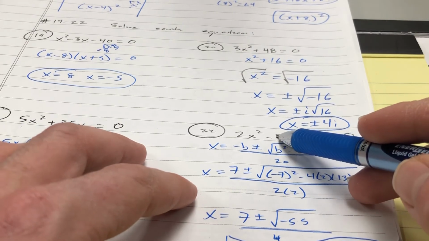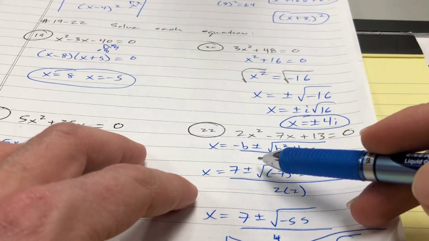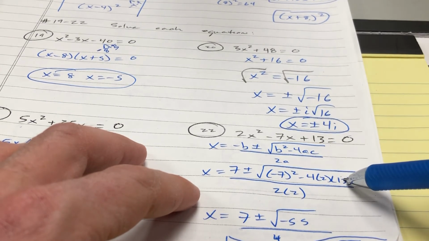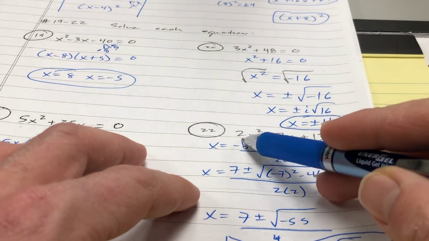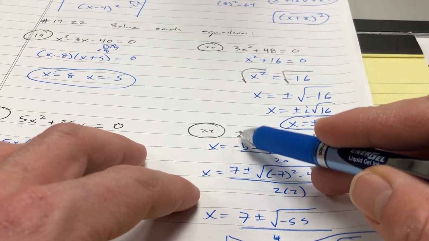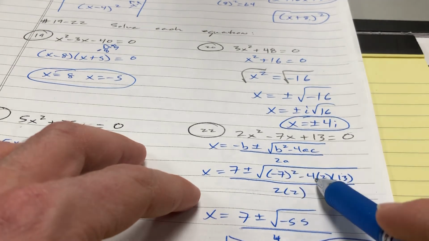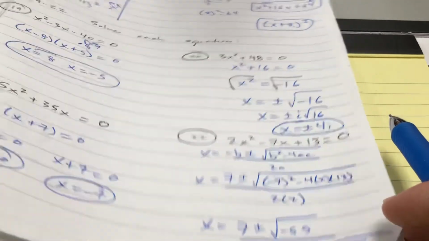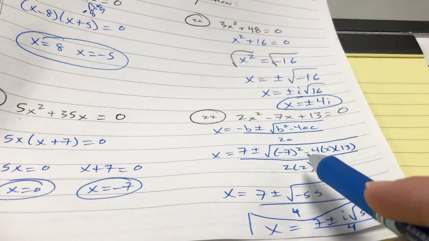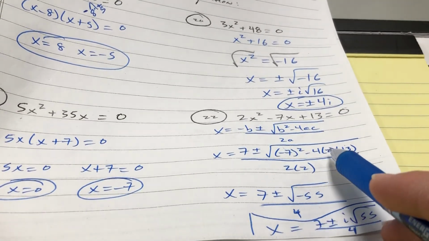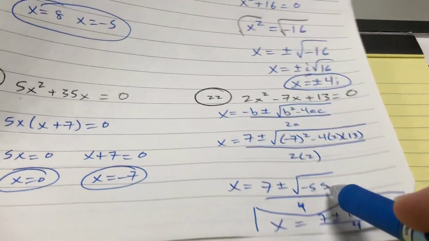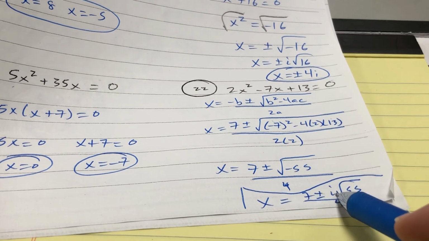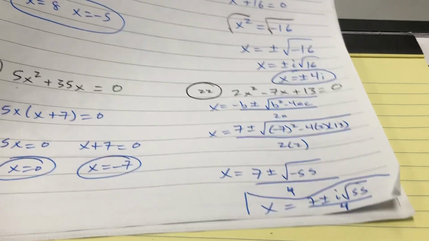So b is a negative 7, so the opposite of b would be 7 plus or minus the square root of a negative 7 squared minus 4. a is 2 and c is 13 all over 2 times a. What's attached to x squared? That's a. It's 2. This is 49 minus 104. Negative 4 times 2 times 13 is a negative 104. So 49 minus 104 is a negative 55. Got to take the i out. So it's 7 plus or minus i root 55 over 4.